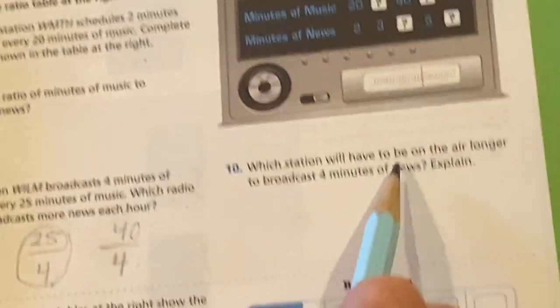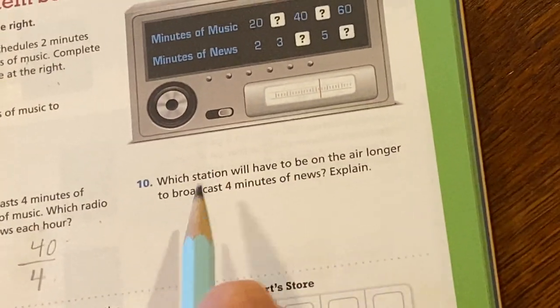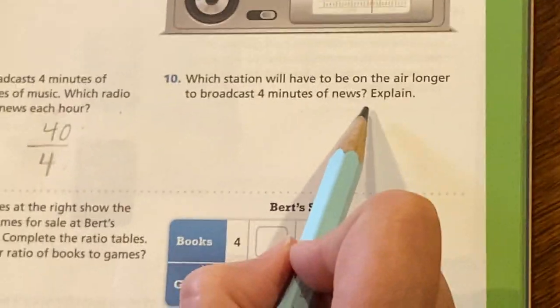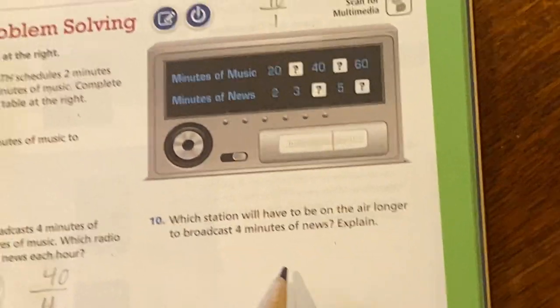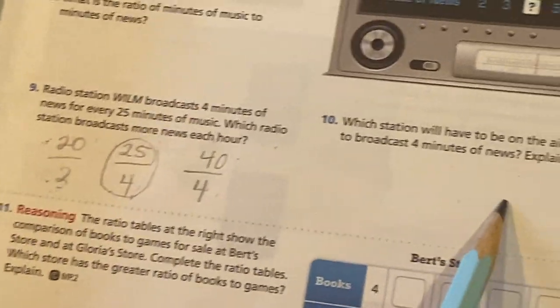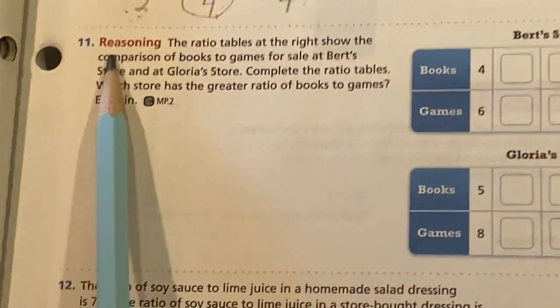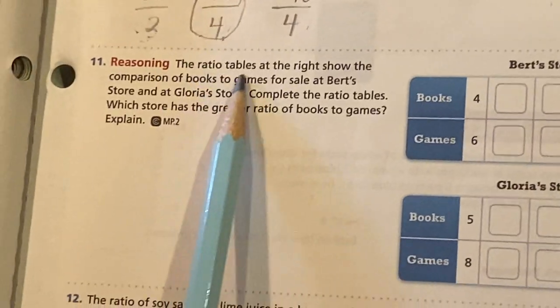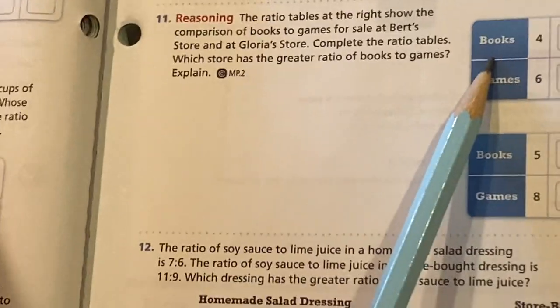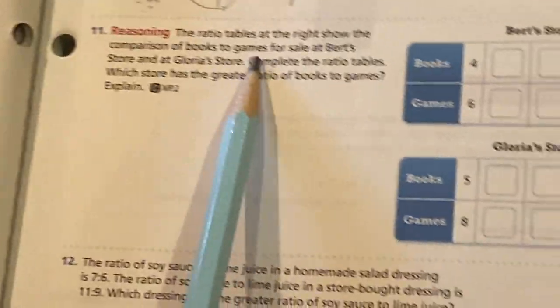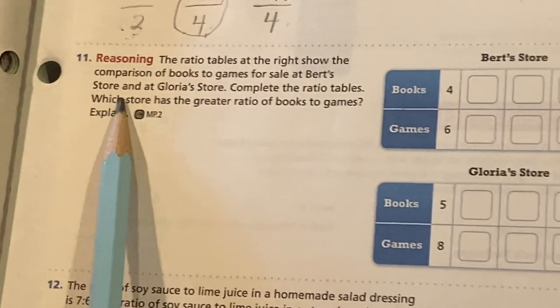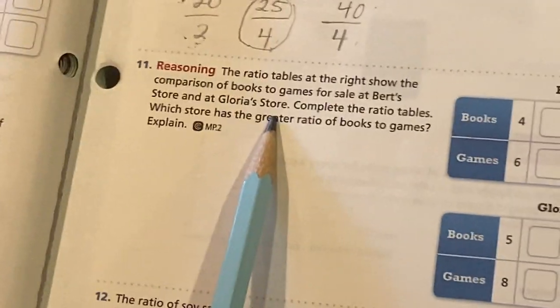Which station will have to be on the air longer to broadcast 4 minutes of news? What do you think? Look back on the work we've done so far and answer that question. But before you go, let's look at numbers 11 and 12. Reasoning. The ratio table at the right shows the comparison of books to games for sale at Bert's store and at Gloria's store.